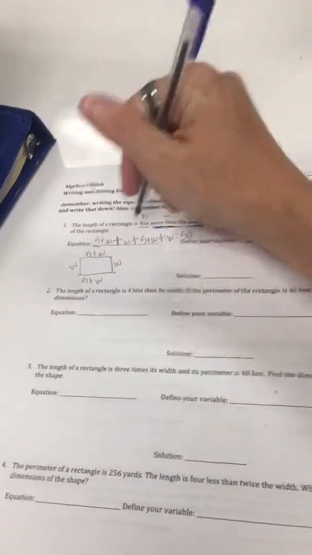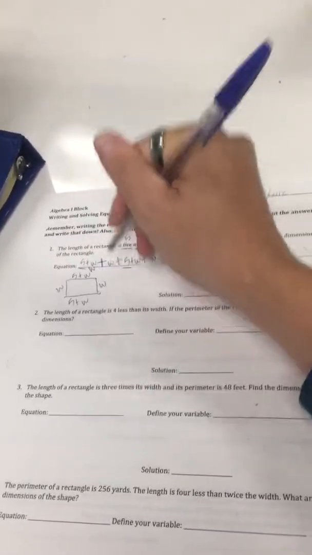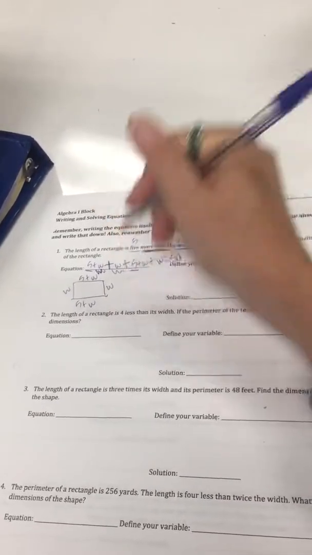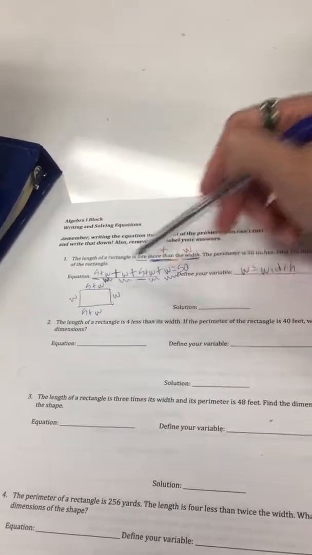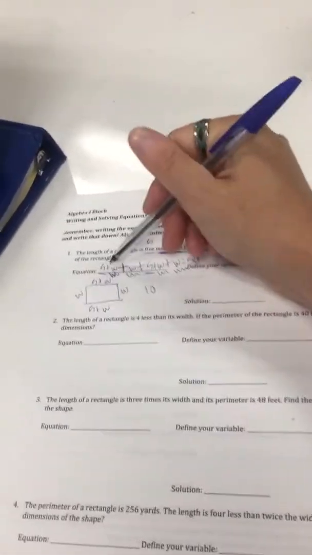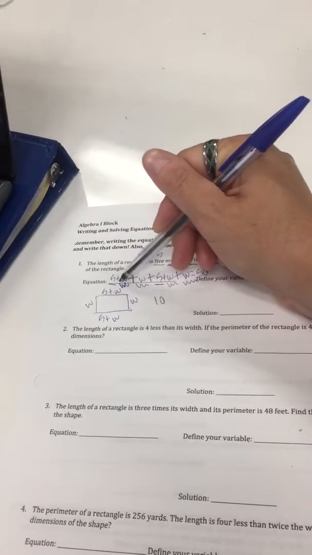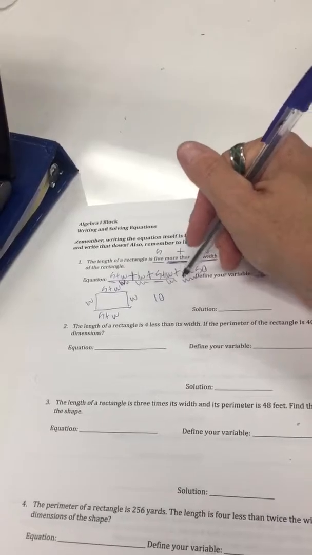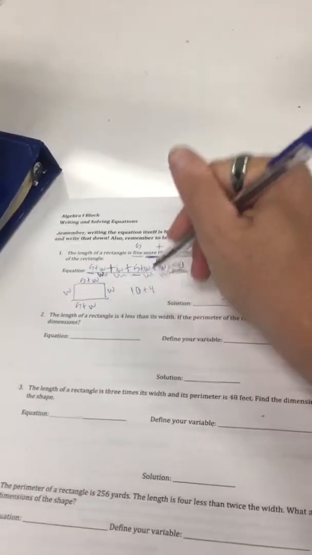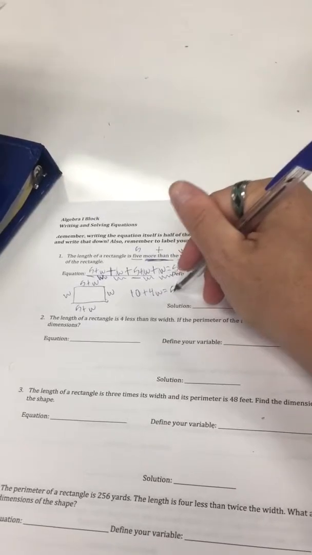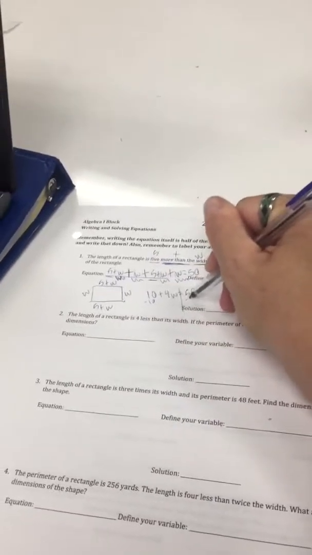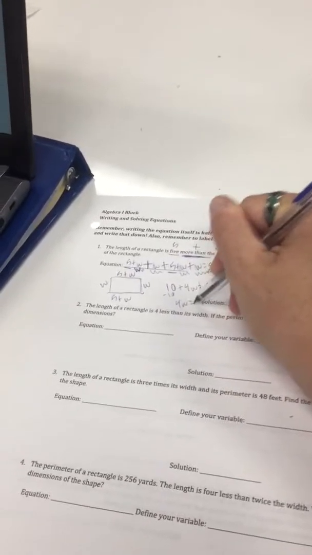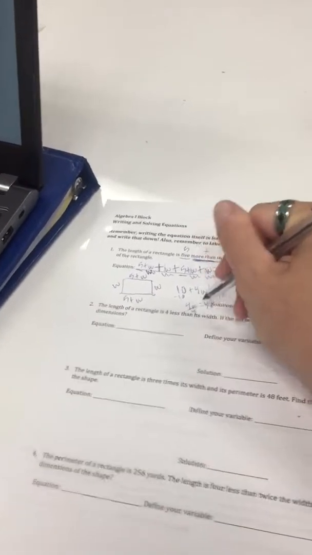5 goes with 5. W goes with W, goes with W, goes with W. 5 plus 5 is 10. Remember, all these W's have a 1 in the front. This is 1W plus 1W plus 1W plus 1W, which is 4W, equals 50. And now, you can draw your line down your equal sign. You subtract 10 from both sides. 4W equals 40. 40, right. And you're going to divide by 4.